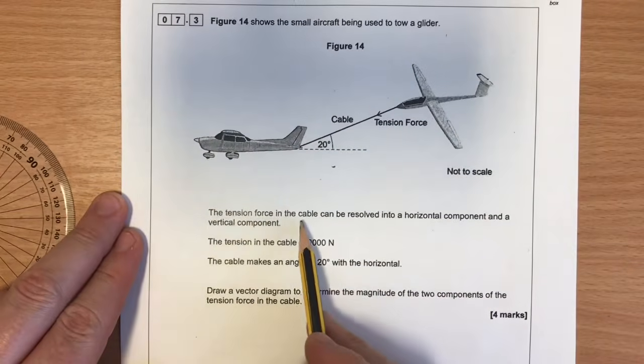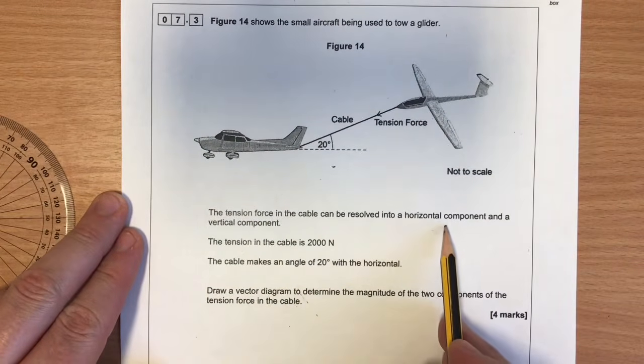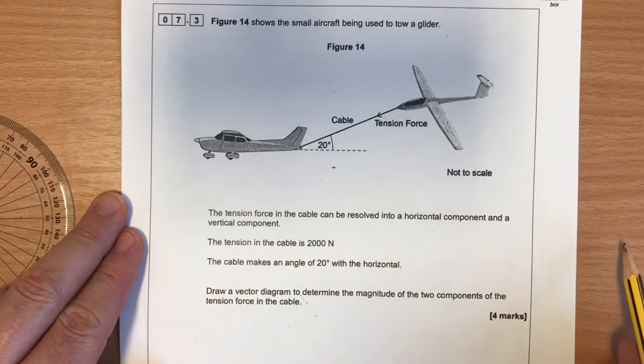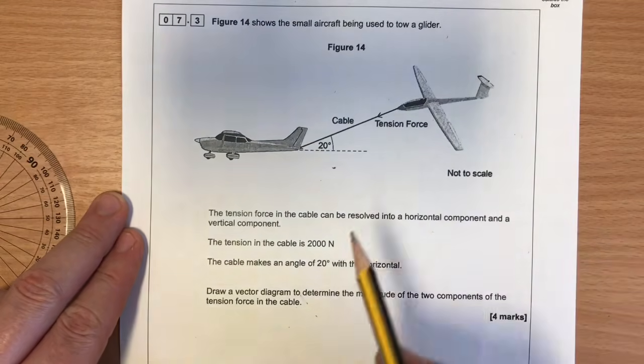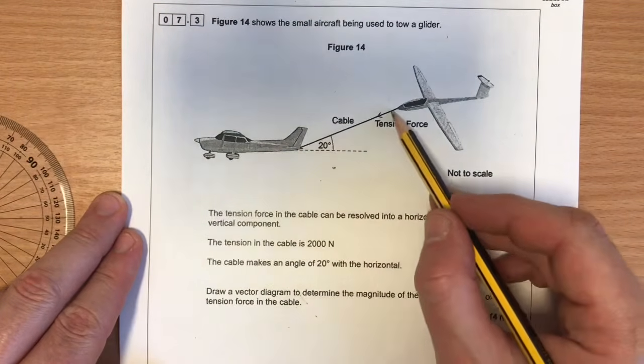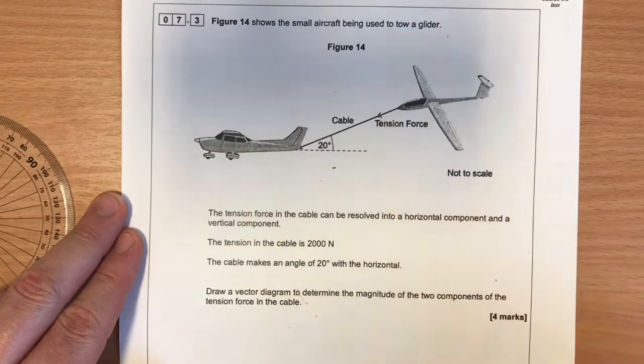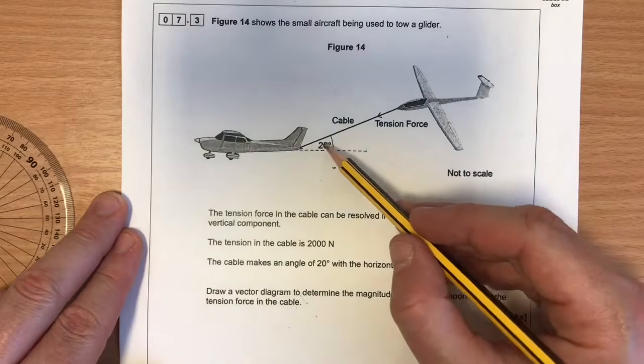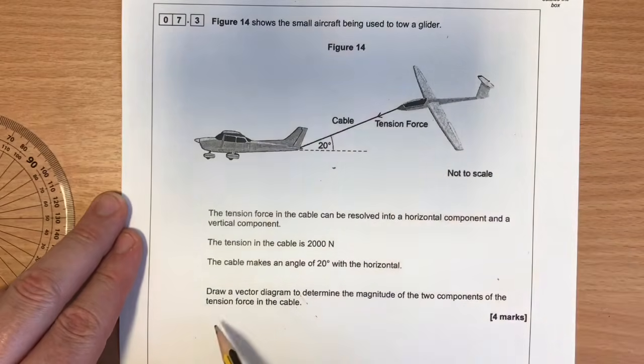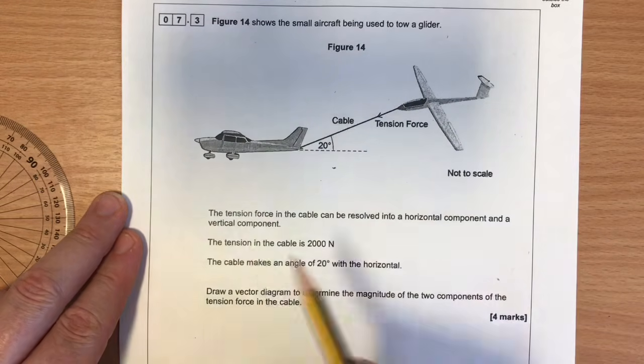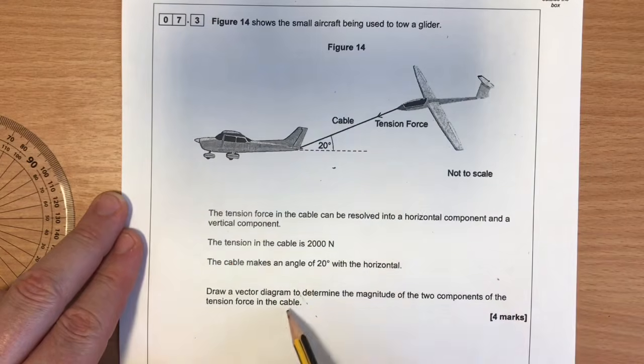We're told the tension force in the cable can be resolved into a horizontal component and a vertical component. The tension in the cable is 2,000 newtons, so that's the force through that cable. The cable makes an angle of 20 degrees with the horizontal, so this angle here. We are asked to draw a vector diagram to determine the magnitude of the two components, that's the horizontal and the vertical components, of the tension force in the cable.